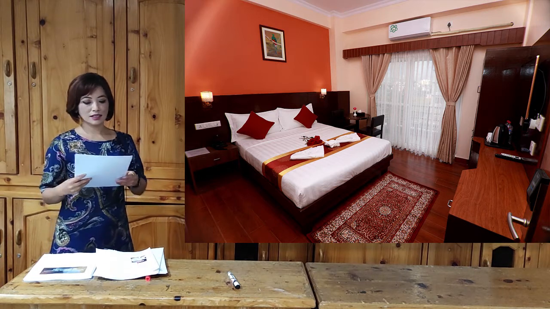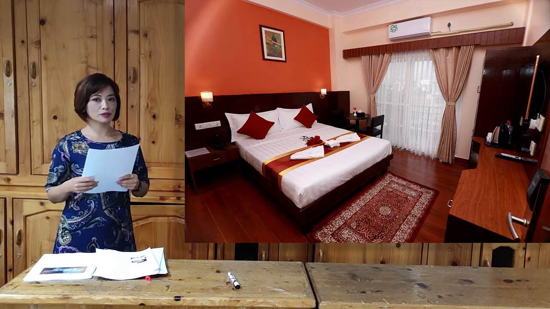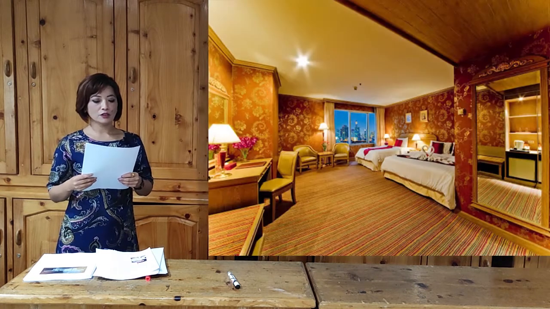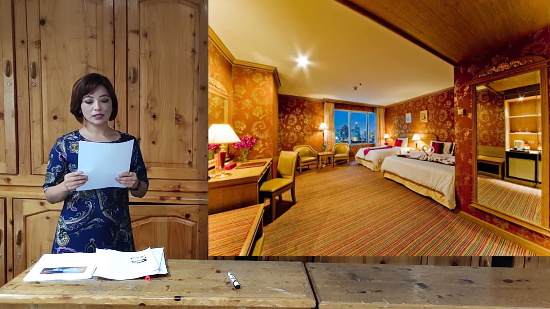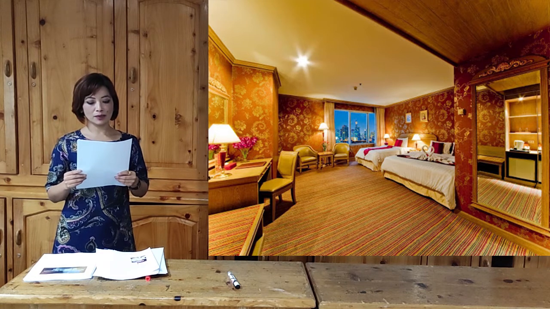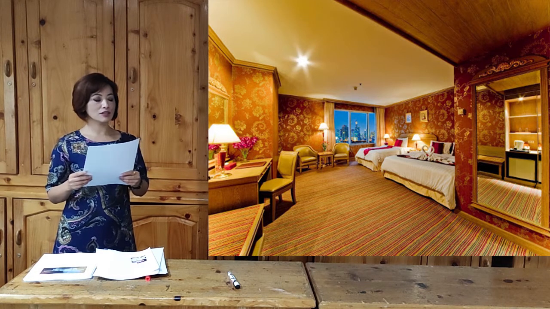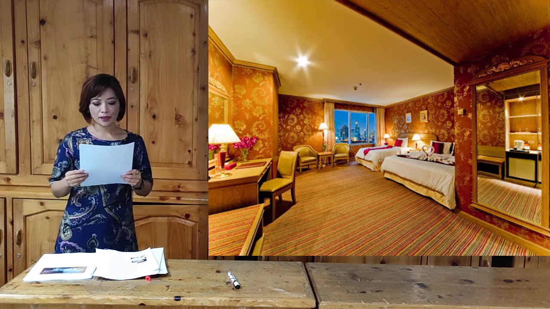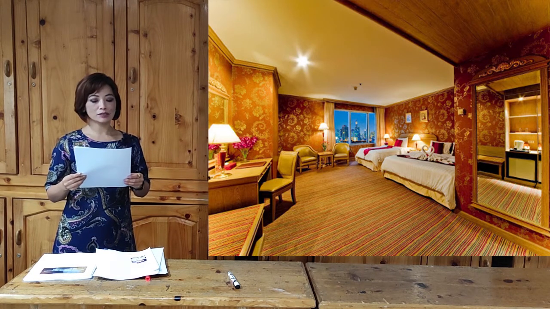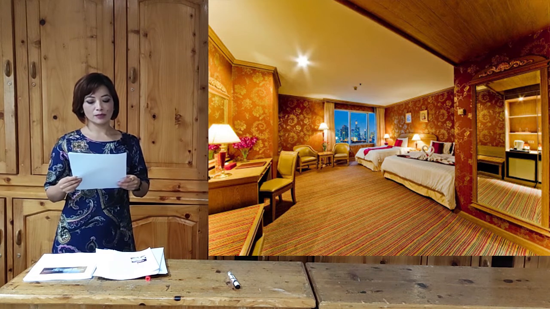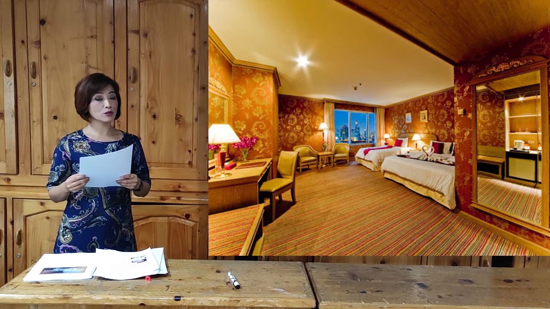The next is the triple room. A room that can accommodate 3 persons and has been fitted with 3 twin beds, 1 double bed and 1 twin bed, or 2 double beds, as you can see in the picture. The room size or area of triple rooms is generally between 45 square meter to 65 square meter.